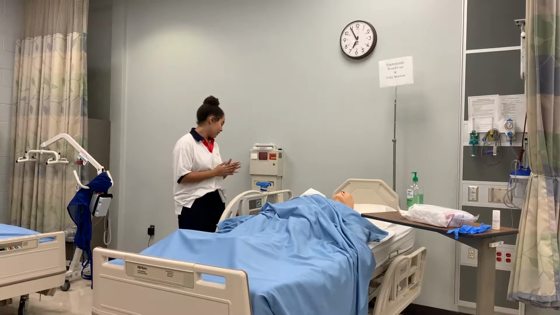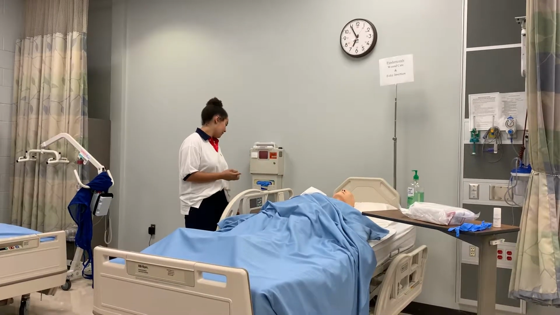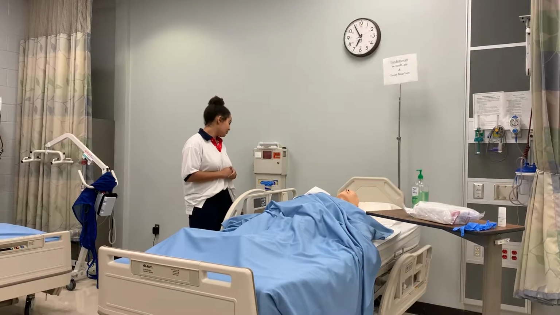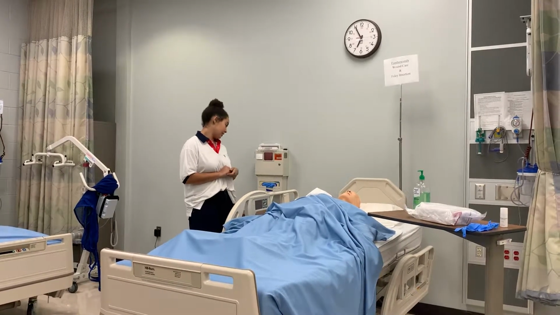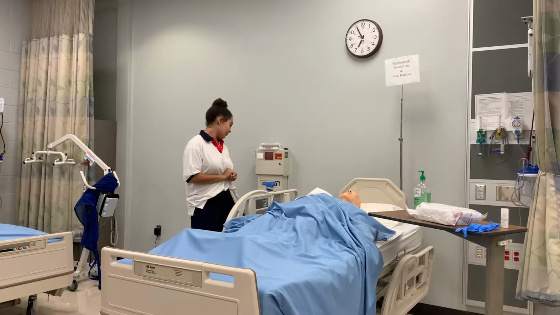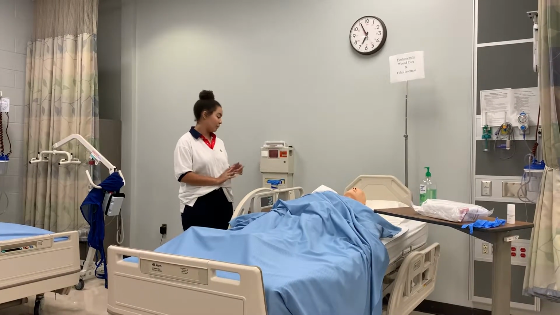So we're going to be inserting a Foley catheter to Mr. Fundamental here because he has been unable to void post-op, and he has some bladder distension. There's about 150 cc's from the bladder scan. And so I'm going to educate him on the insertion of a Foley catheter and why we are doing it.